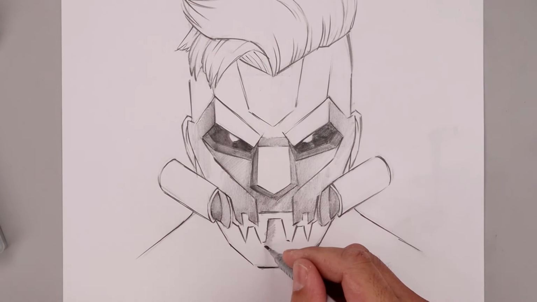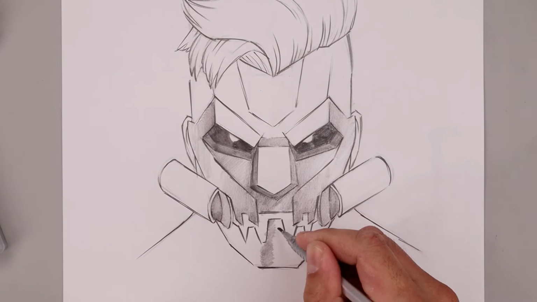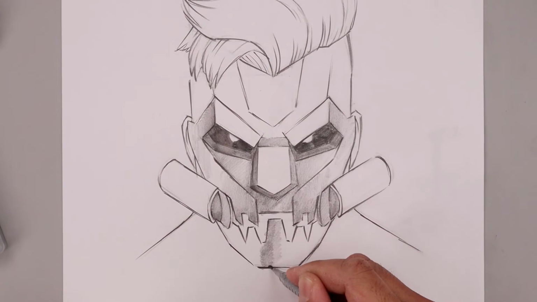Now we're going to add a glare over on the left side. So we're just going to darken up the center, coming down, and we're just going to feather that out towards the side.